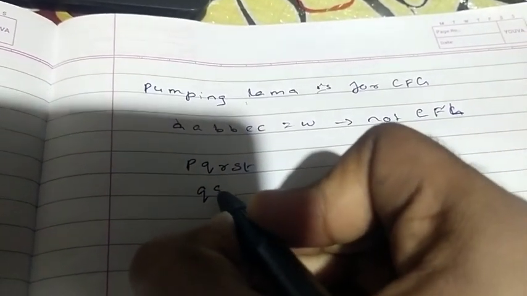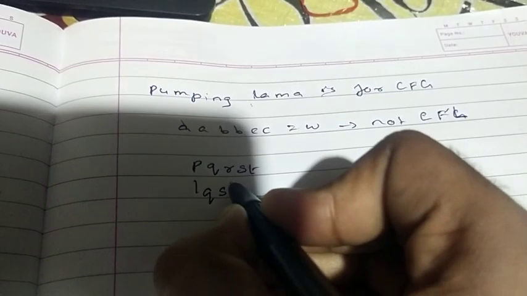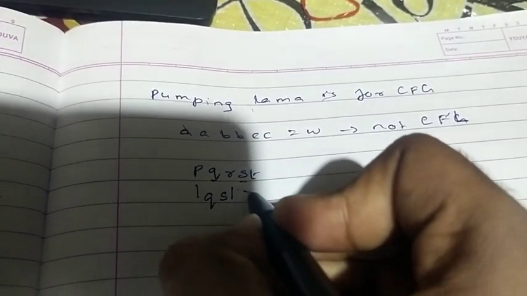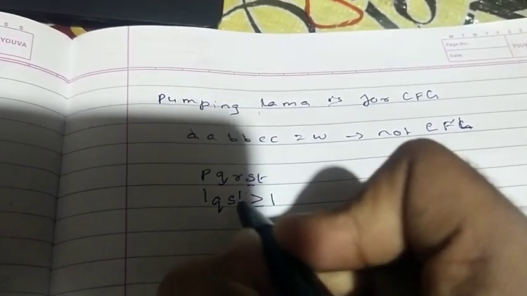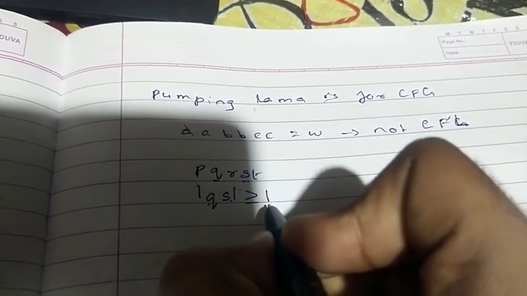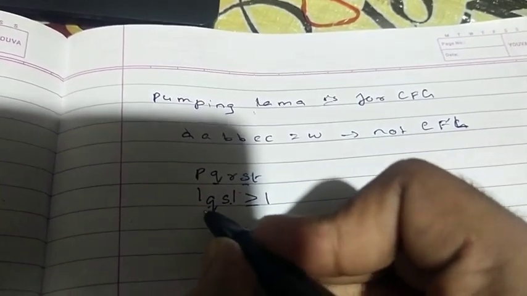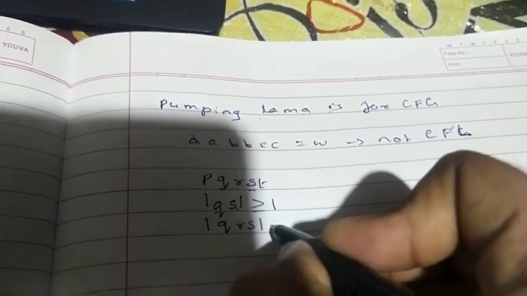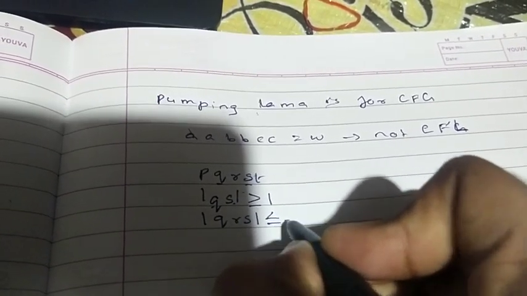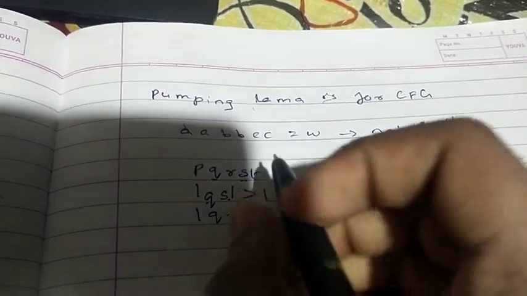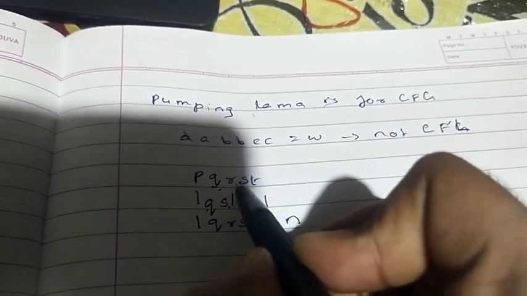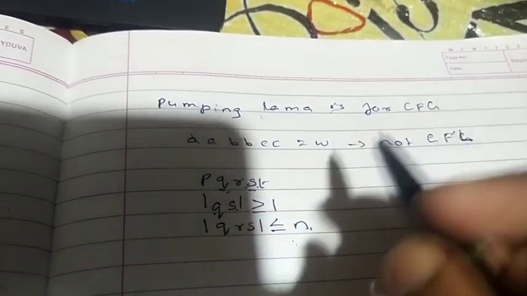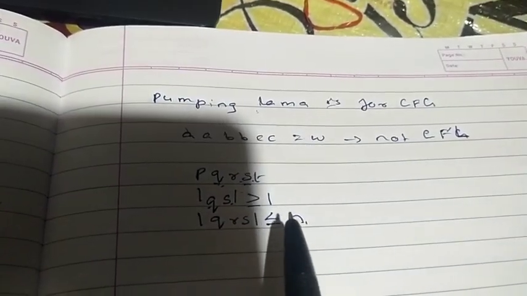The length of QS, meaning the length of this and this, should be greater than or equal to 1. And the length of QRS should be less than or equal to n. Okay, these are the conditions.